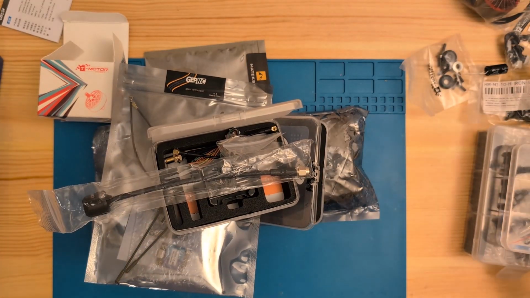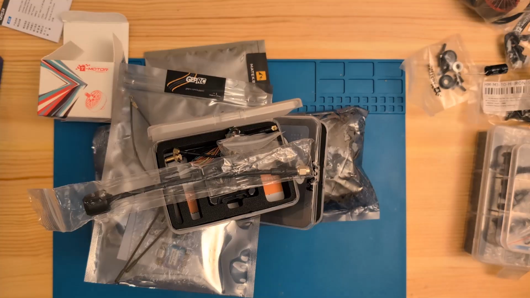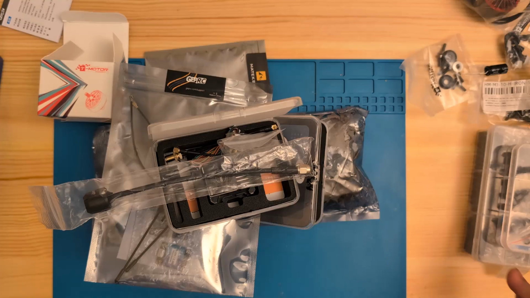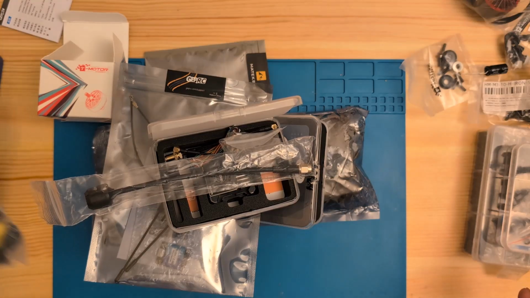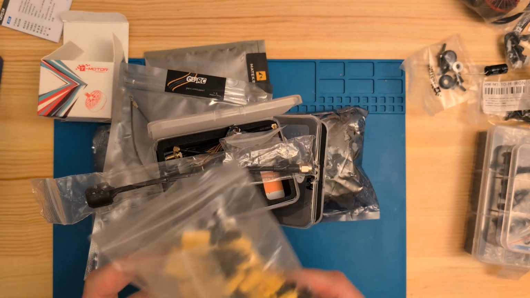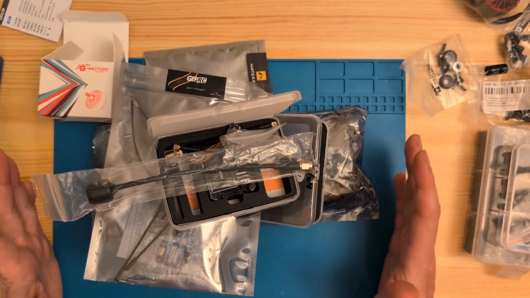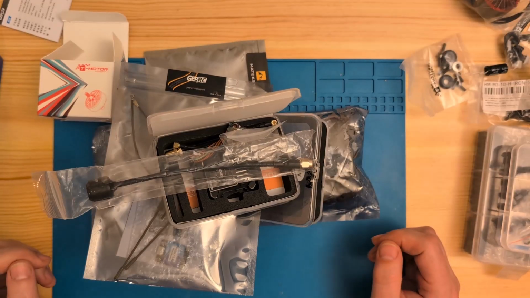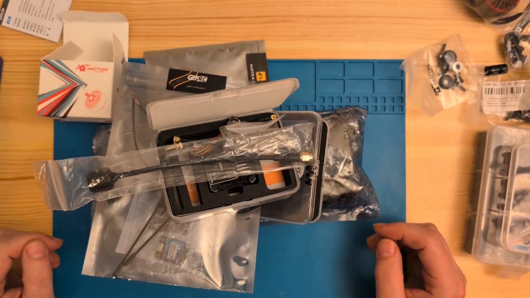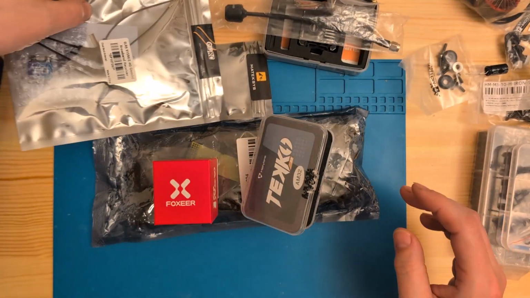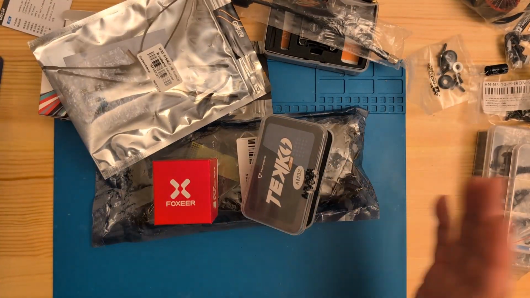And some additional components, as I mentioned: capacitors, ties, and different kinds of bolts, wires, and XT60 connectors. So that's all we need as a set of components. You can see it's a pretty big chunk of everything.